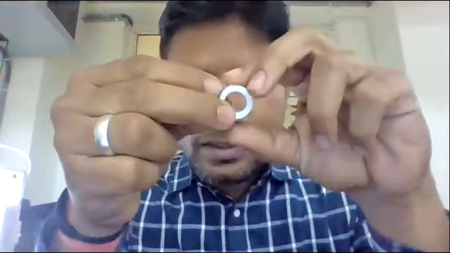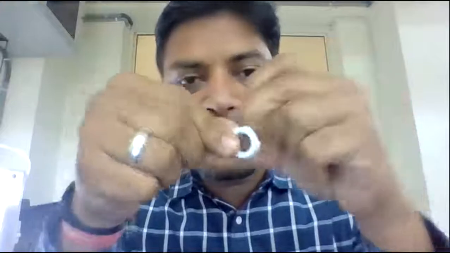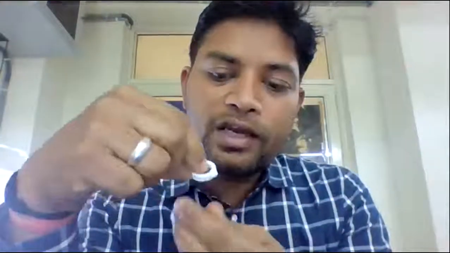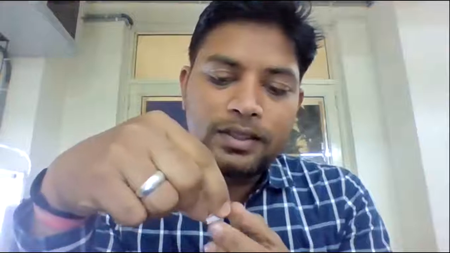Now as we did not provide any separate supporting material in the beginning, like PVA, this supporting material is created by PLA only. Okay, so this is a 1 mm thickness that is reduced, and finally this is the ring that we get at the end. Some finishing is still required, so either we can keep it in a chemical, or we can rub it with emery paper.